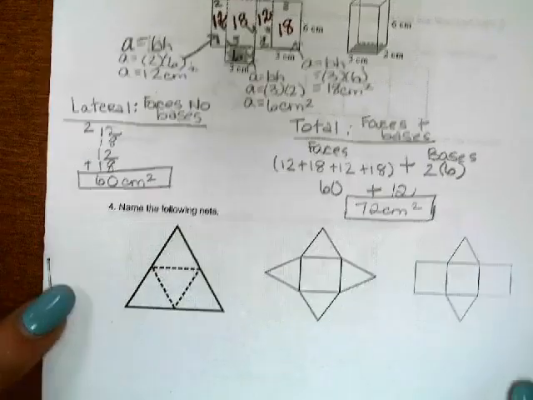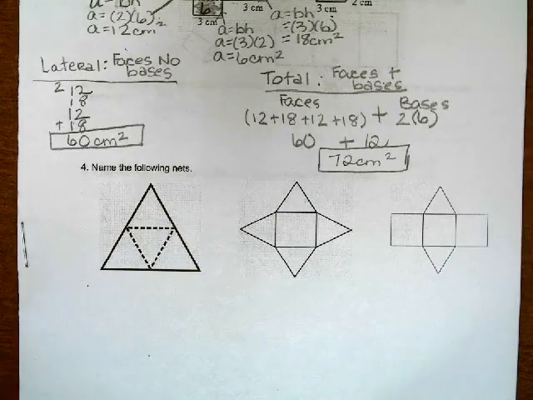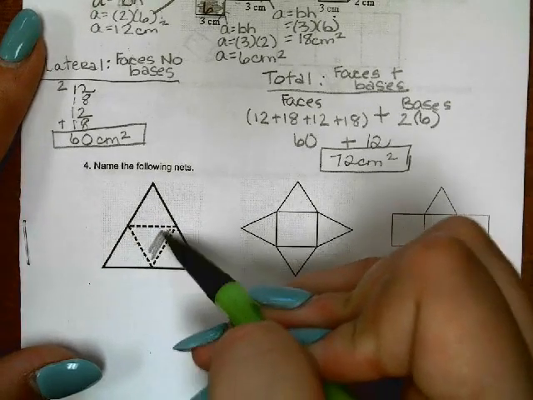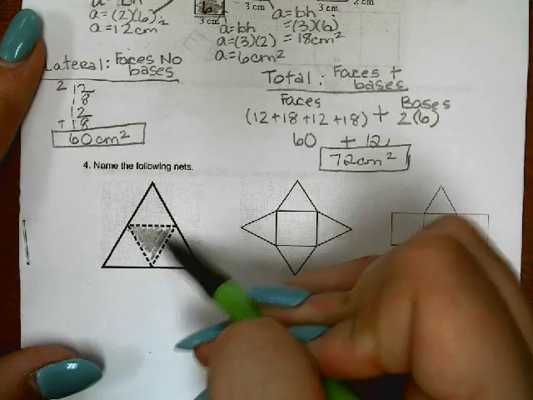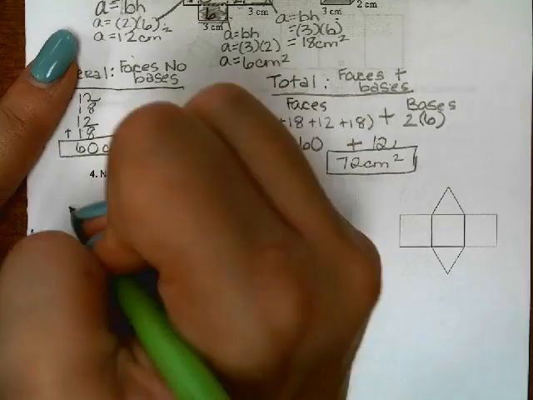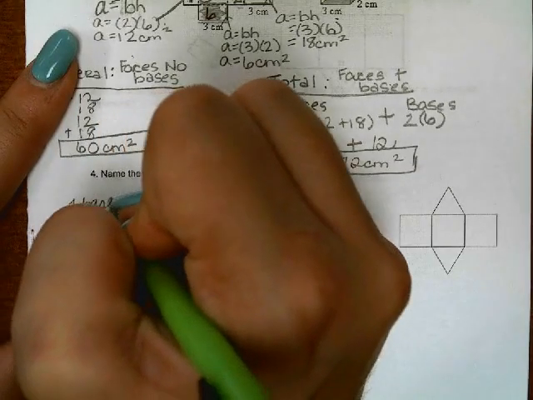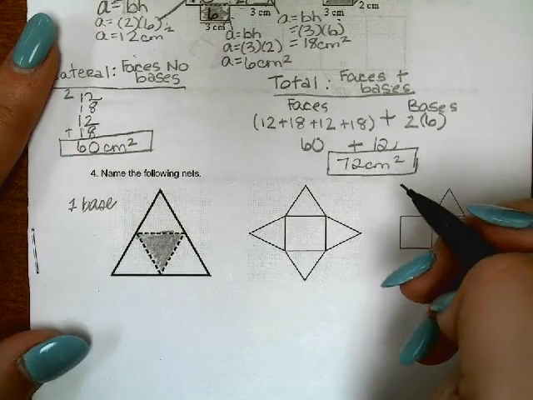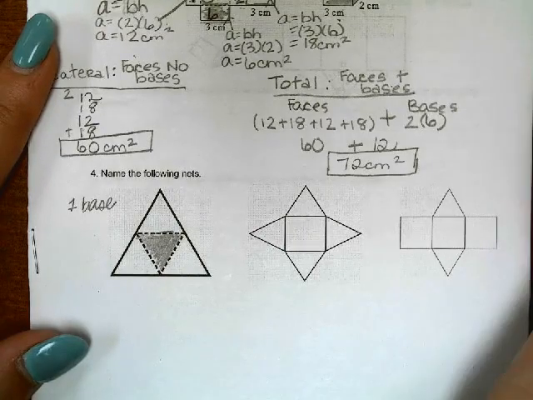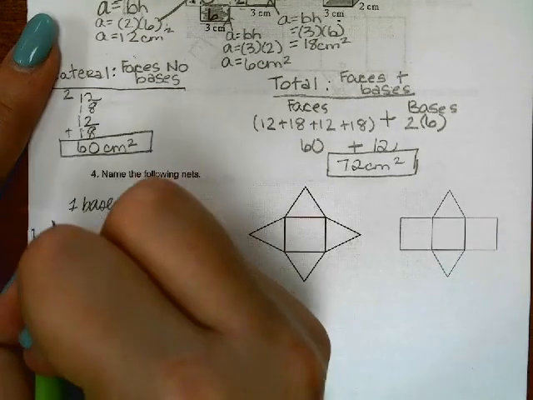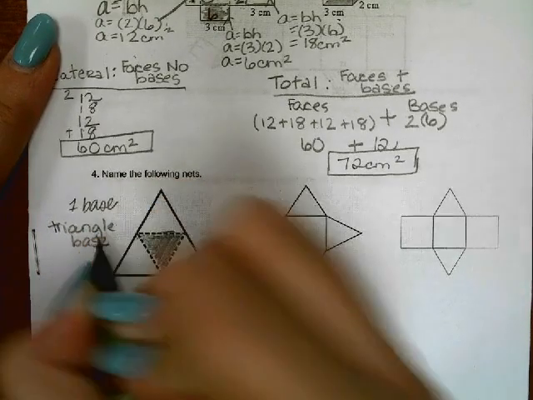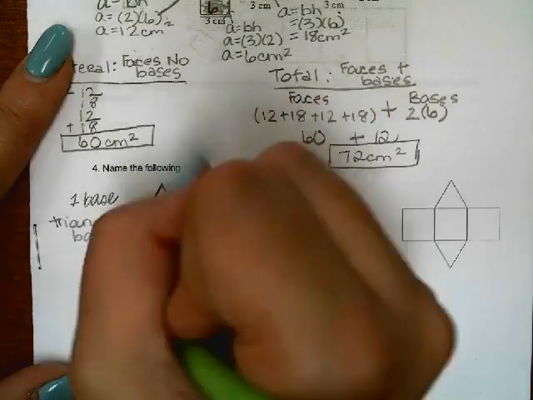All right, number 4. Name the following nets. This first net, we want to shade in our bases. Things that we can use to identify. Well, how many bases does it have? It has 1 base. That right there can help me identify that it is a pyramid. The shape of the base helps me identify what kind of pyramid it is. The base is a triangle base. Therefore, this first shape is a triangular pyramid.